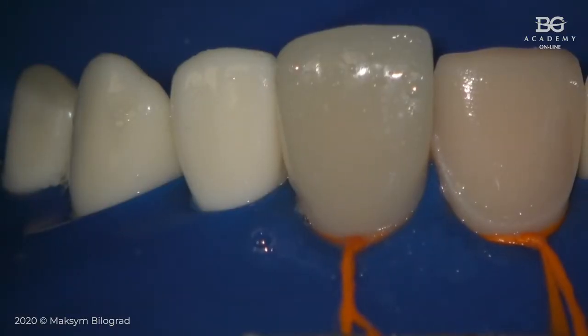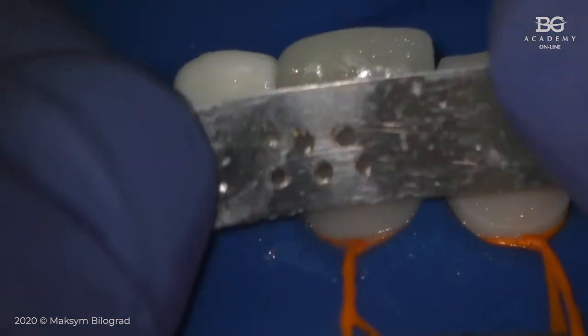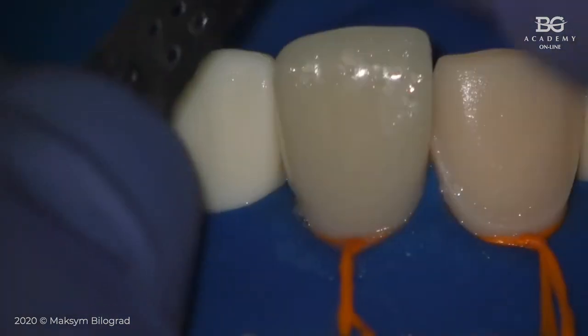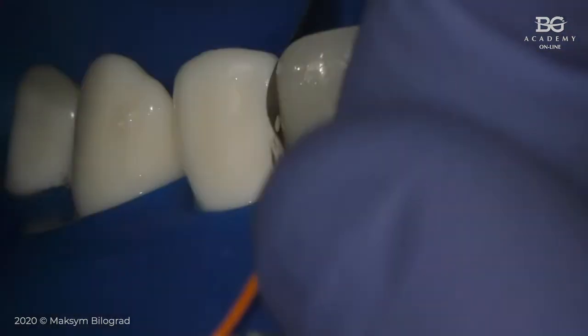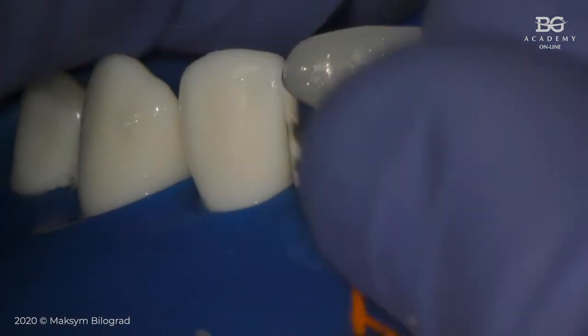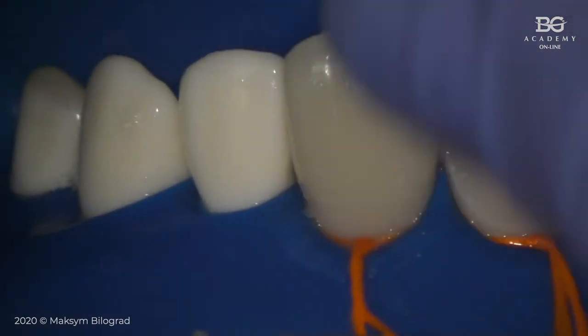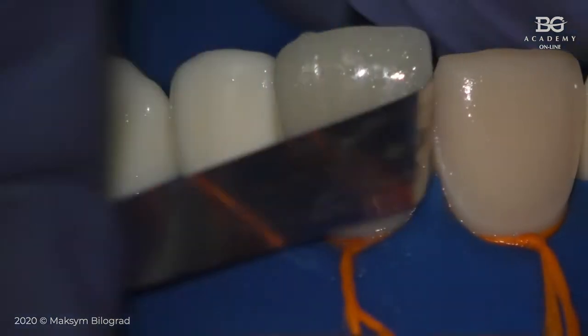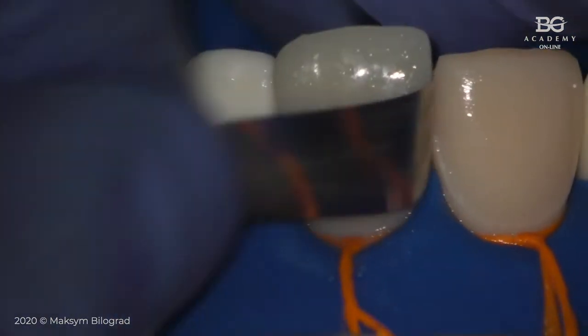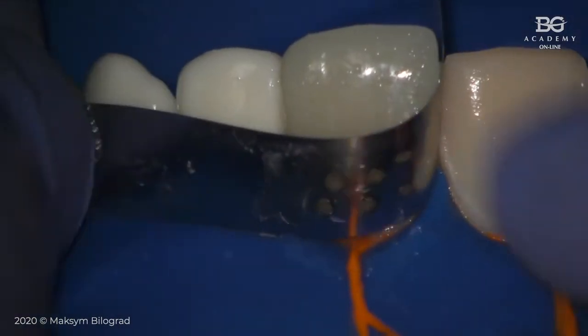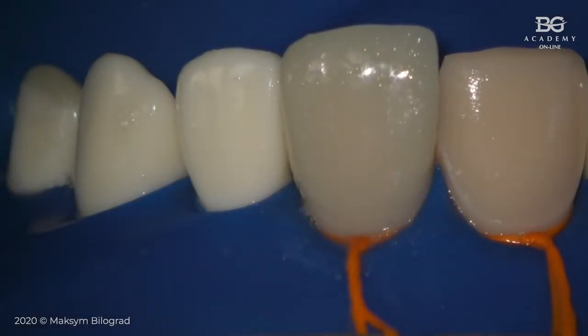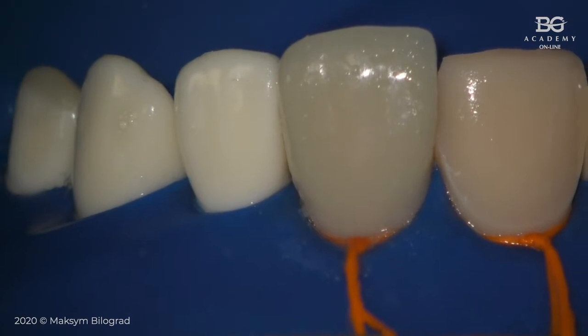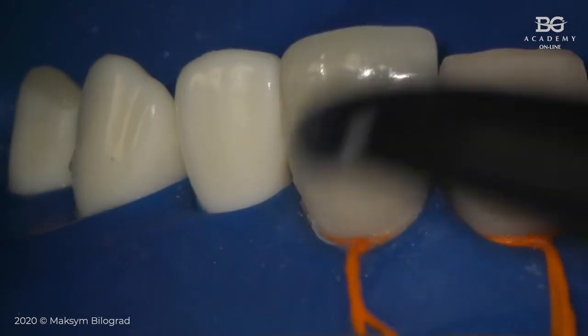If you use floss before you light cure, there will be no problem. But if you do have a problem, you can take a metal strip perforated like a saw, and go with it between teeth like this. This is a non-abrasive metal strip, just perforated, and when you move this strip forward and backward, you may get some cement inside these perforations, and in this case you keep your interproximal contact and you are not making the ceramic rough.